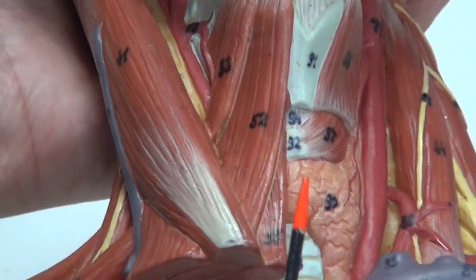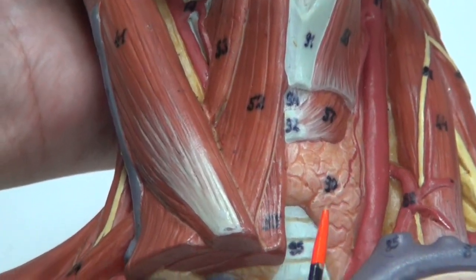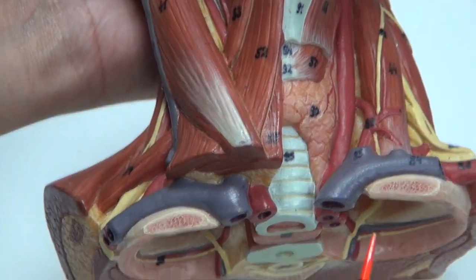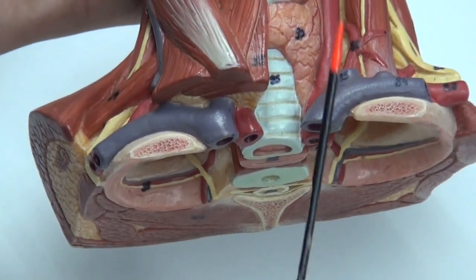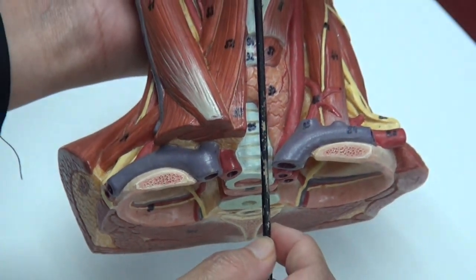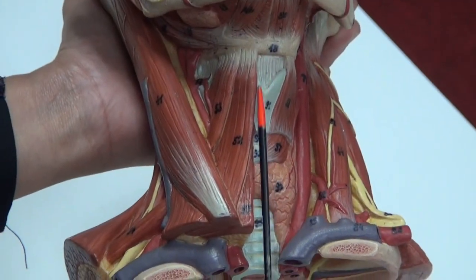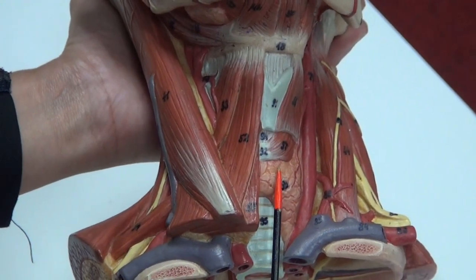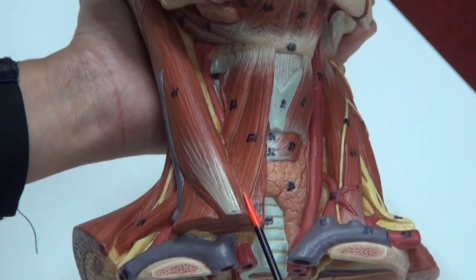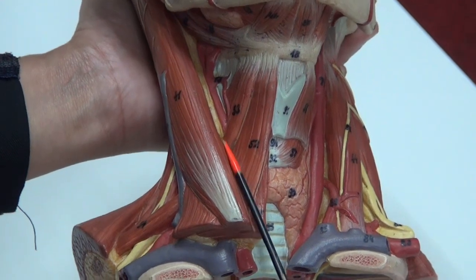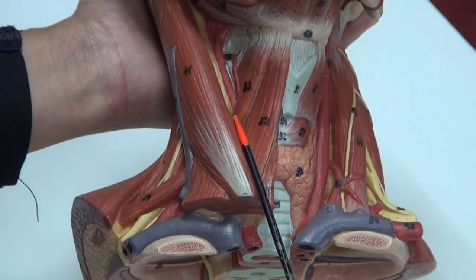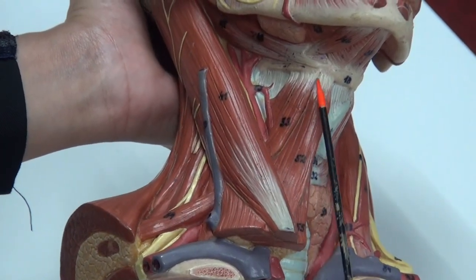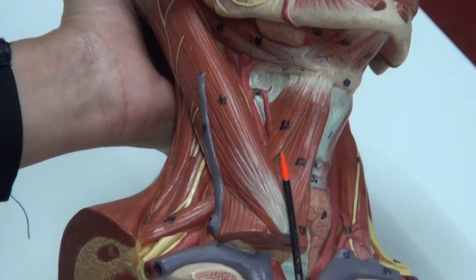Okay, now let's have a look at the 4th triangle in the anterior triangle of the neck. Muscular triangle boundaries: the midline of the neck here, the anterior border of the sternocleidomastoid muscle, and the superior belly of the omohyoid muscle.